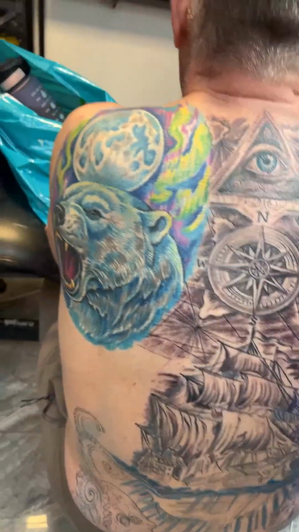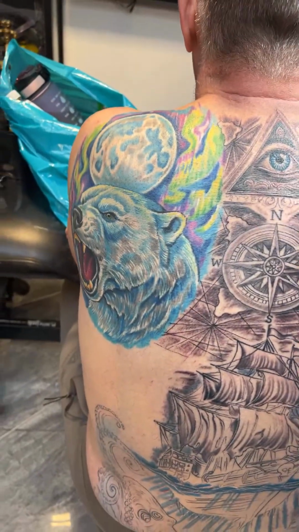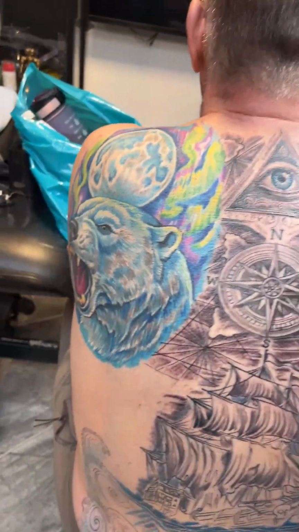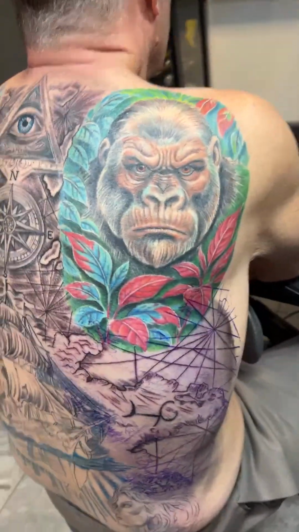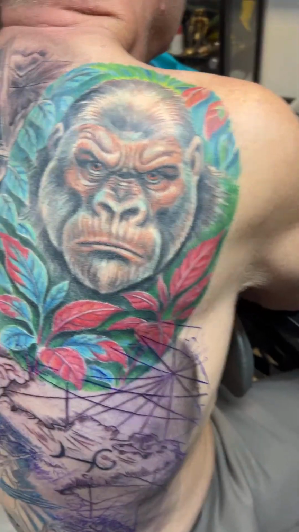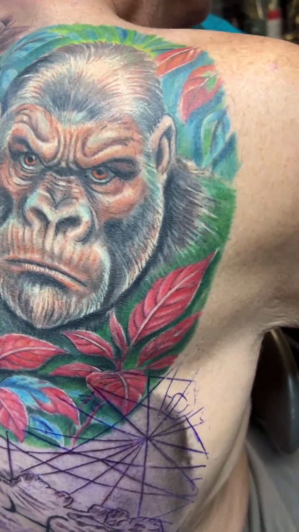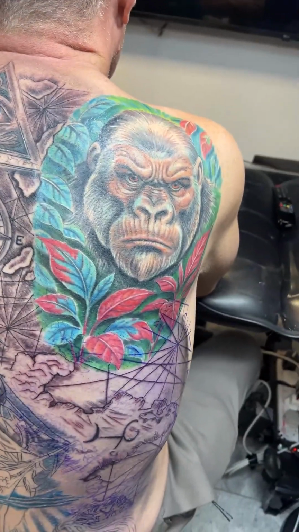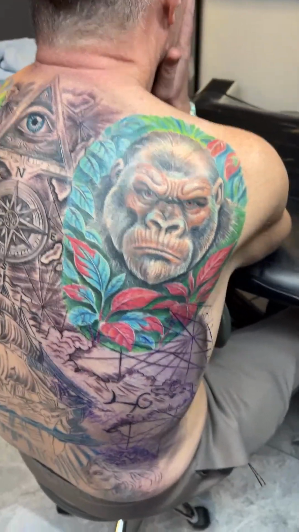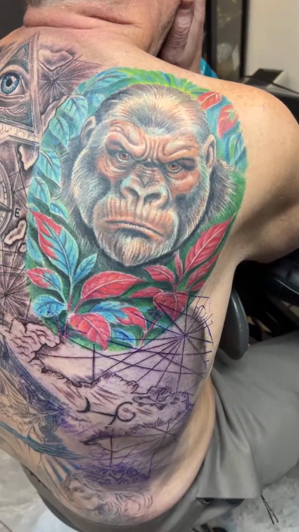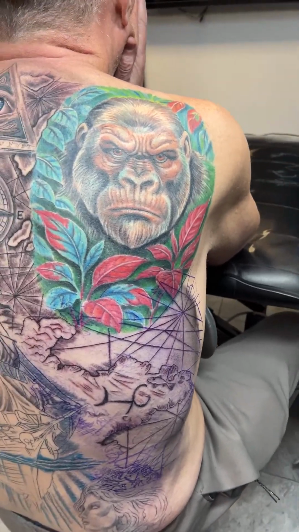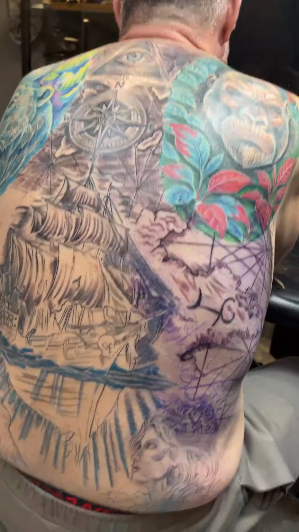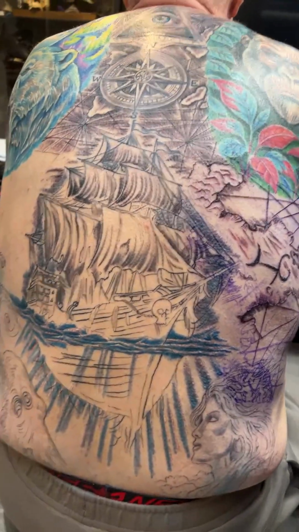We've got this Arctic side with the polar bear, with a full moon, with the aurora lights. We've got this jungle piece in full color. It's a painting style. There are so many colors in each single strand of the hair. On the leaf, it's 3 layers of ink done over 3 different sessions to achieve that. Then we've got just the start of the sailing ship. It's the Black Pearl ship from the movie.